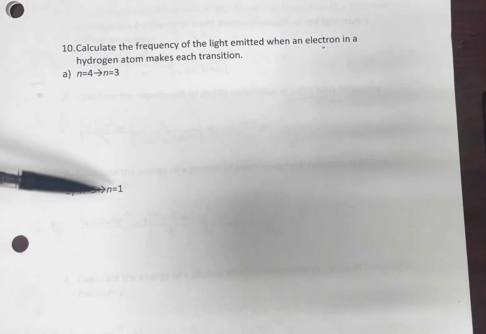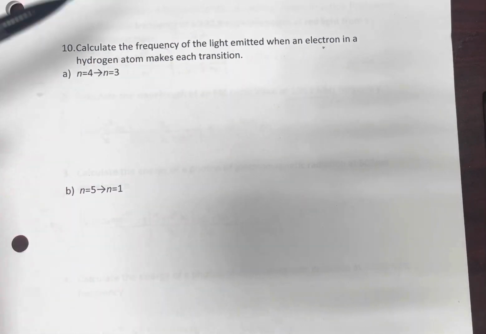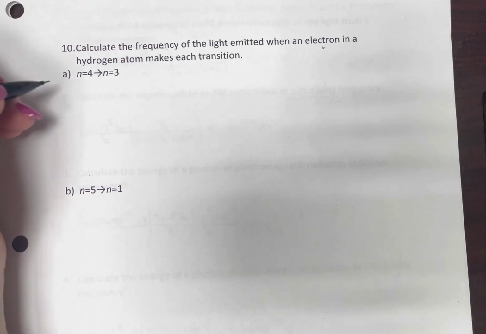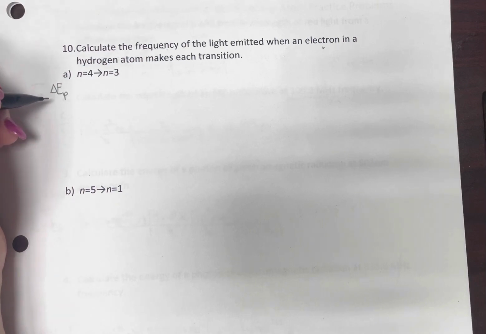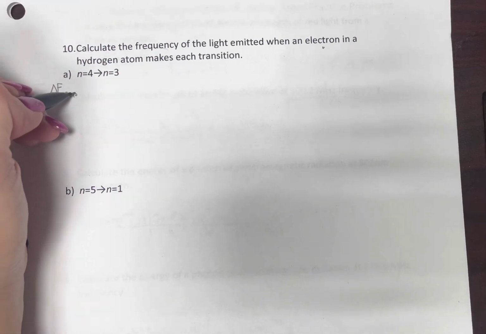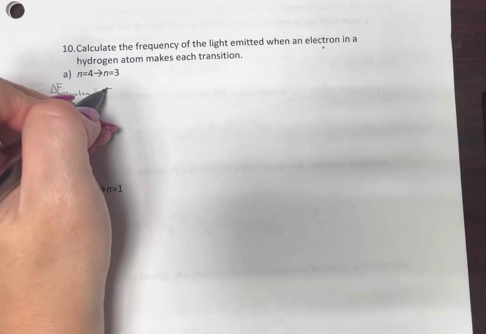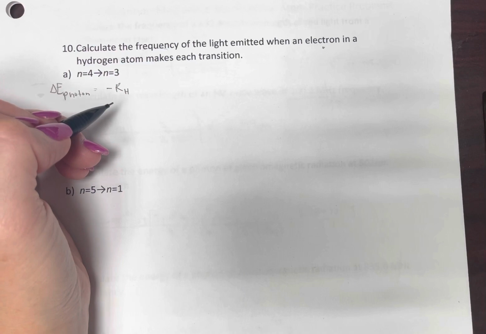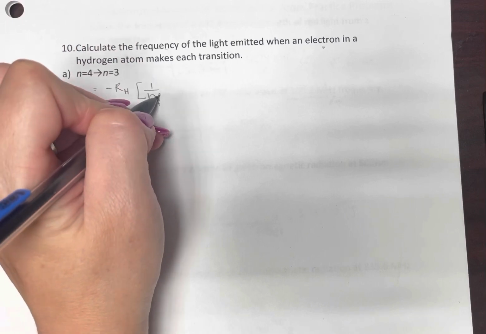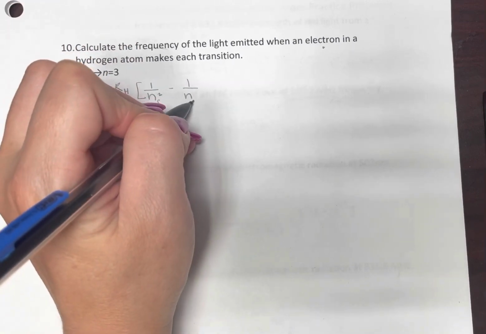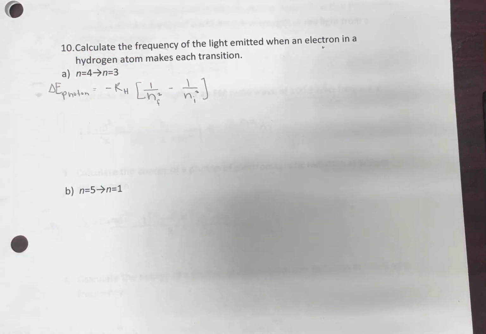Okay, so now we're going to be using the Rydberg equation for hydrogen, calculating the frequency of the light that's emitted when an electron makes a transition. The equation we're going to be using is that the change in energy of the emitted photon is going to be negative Rydberg's constant for hydrogen times 1 over n final squared minus 1 over n initial squared.